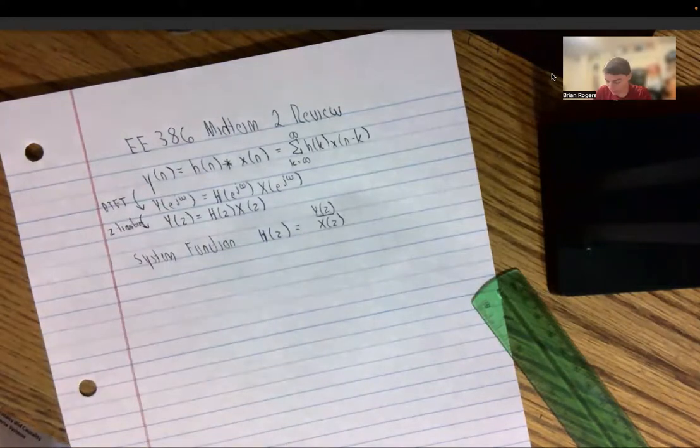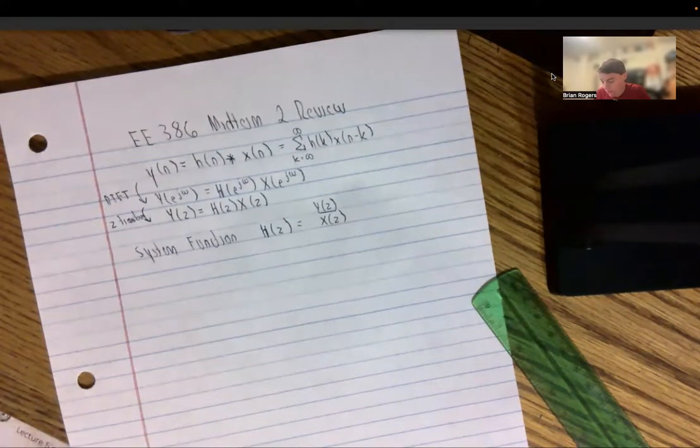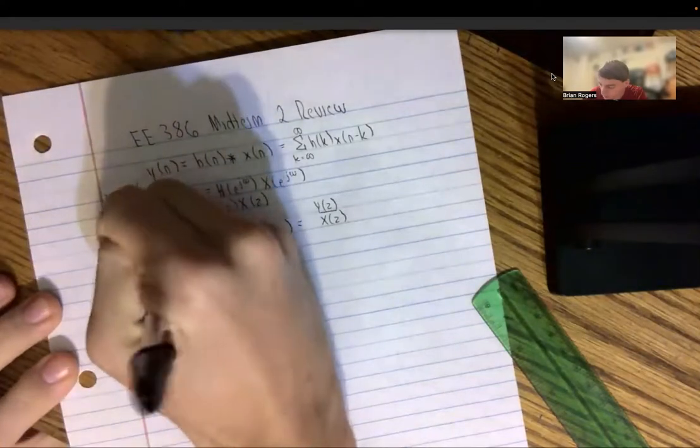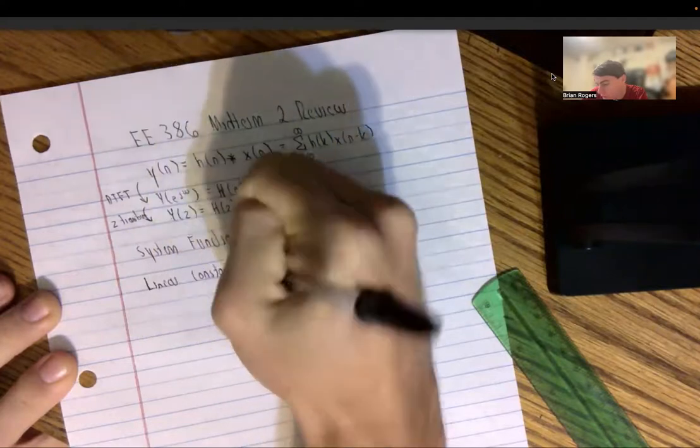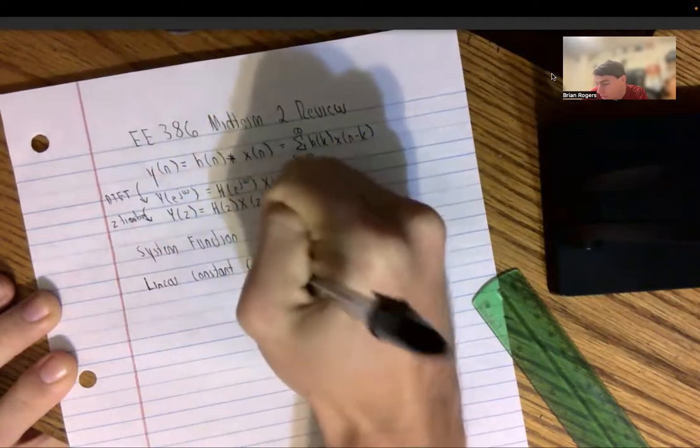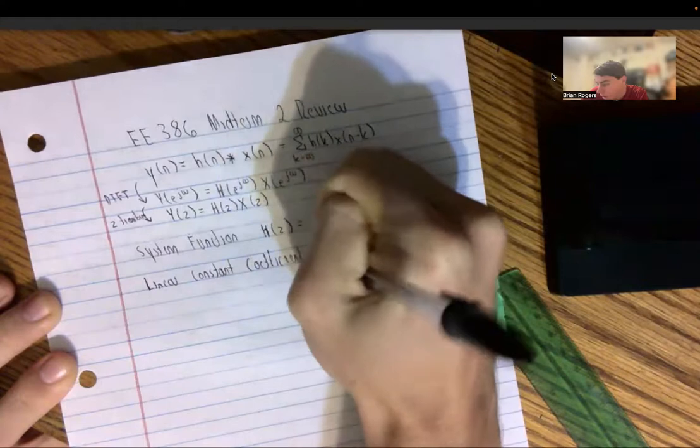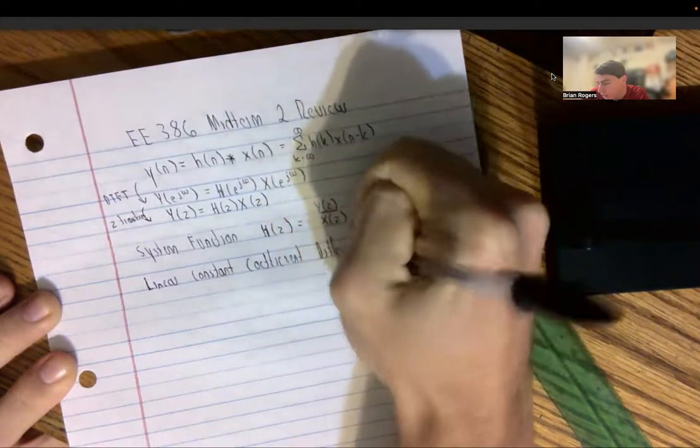And what we like to do a lot of times in 386 is we start with a linear constant coefficient difference equation. And you've probably seen this from Math 370A.